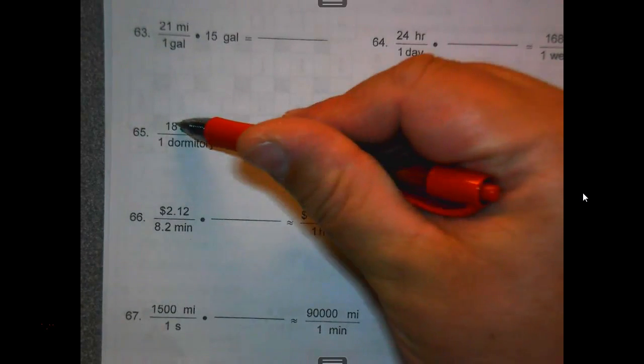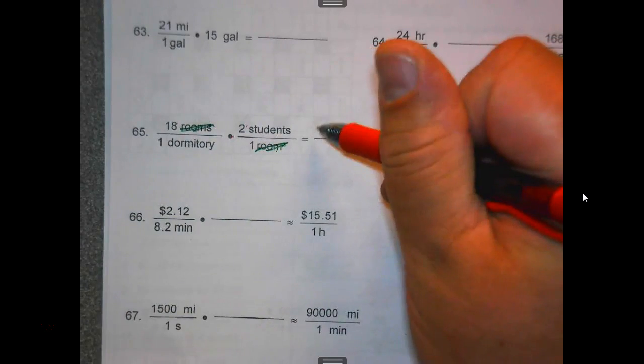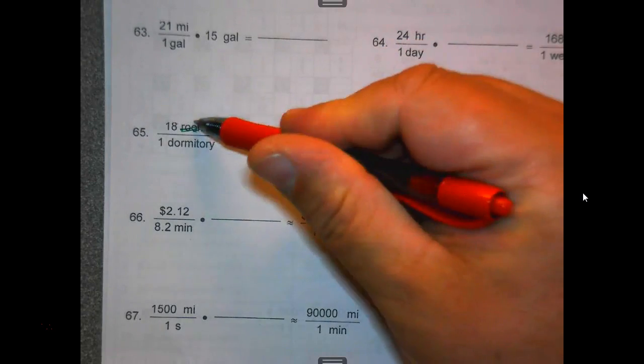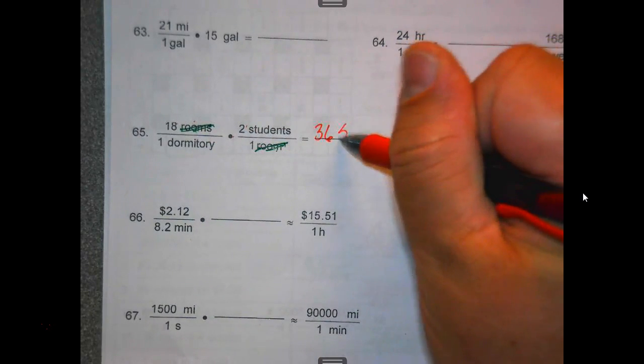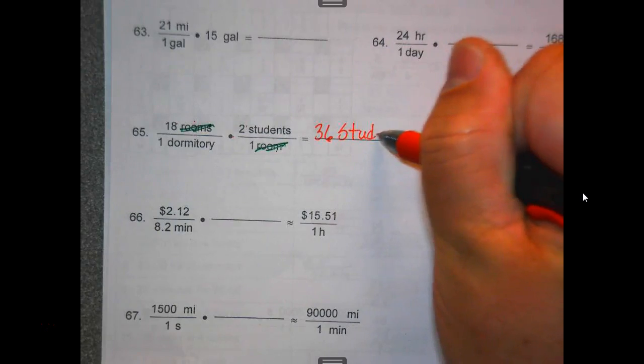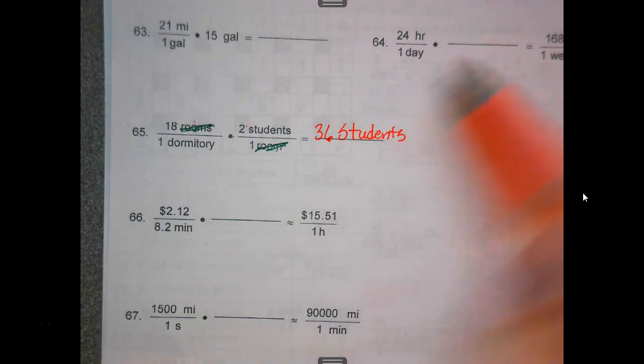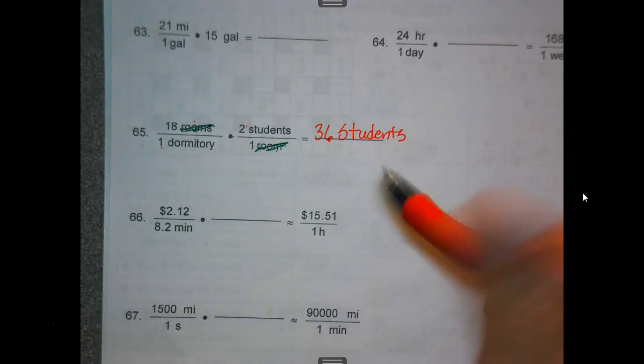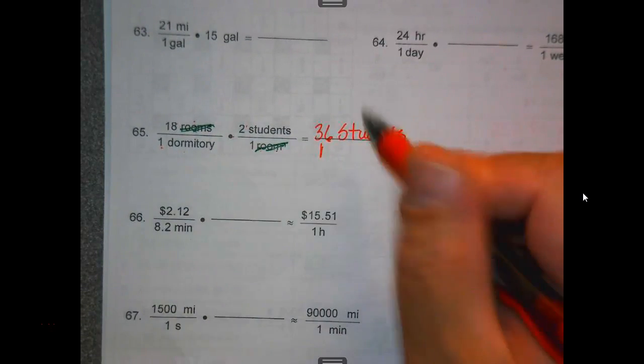Can't cancel out any numbers, so we're done, really, right? 18 times 2 is 36. And I have students. And 1 times 1 is 1. Dormitory.